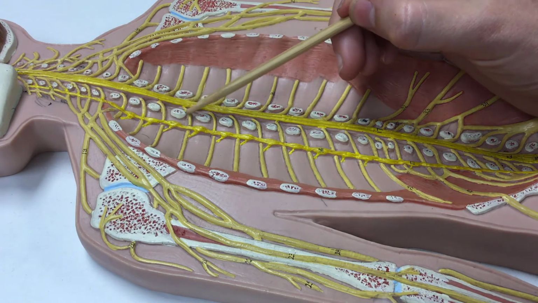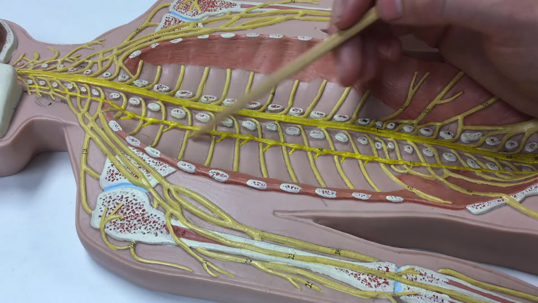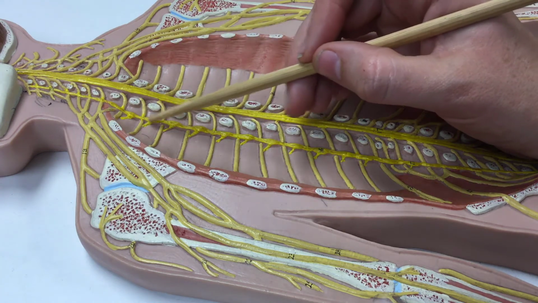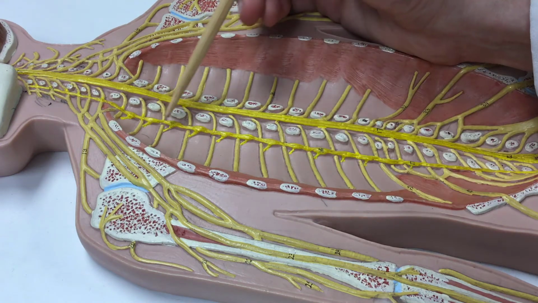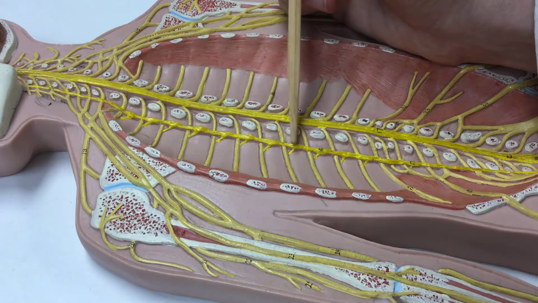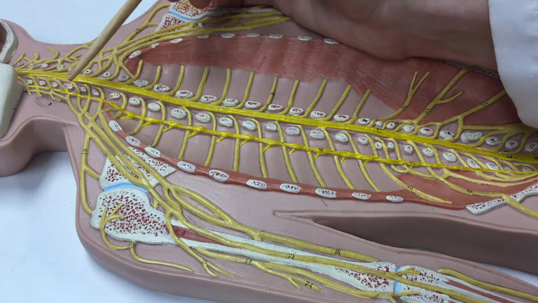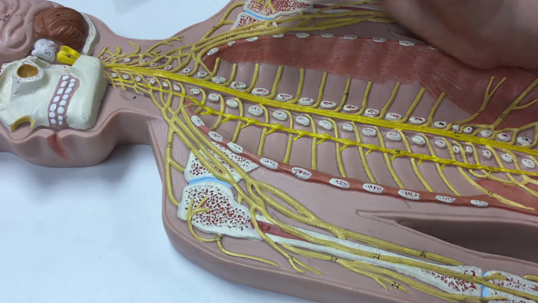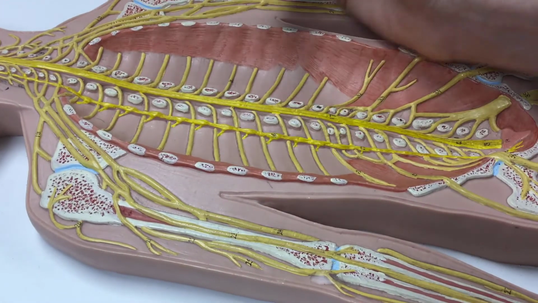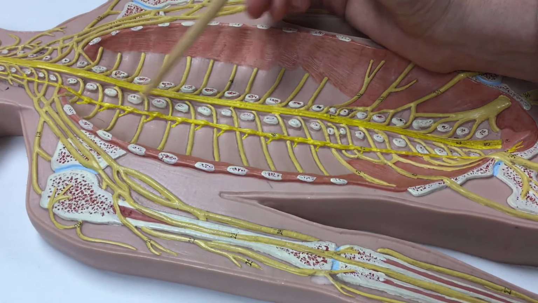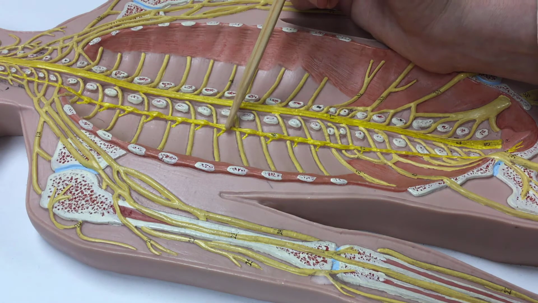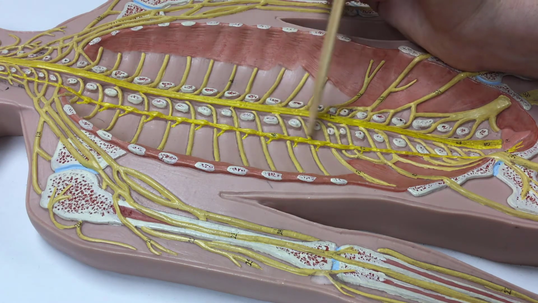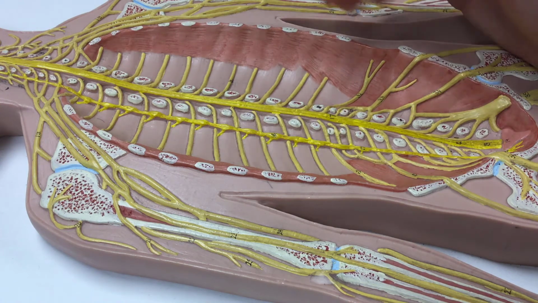The other thing is that, especially in the thoracolumbar area, we have the rami communicantes and the sympathetic trunk ganglion. So this is the sympathetic trunk, and these are the sympathetic trunk ganglion. We did also have some up in the cervical area, but it's not represented very well in this model. And so there's one sympathetic trunk ganglia for each thoracic nerve segment down into the thoracolumbar area.